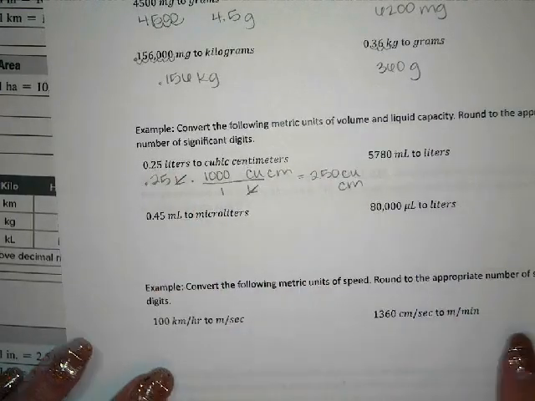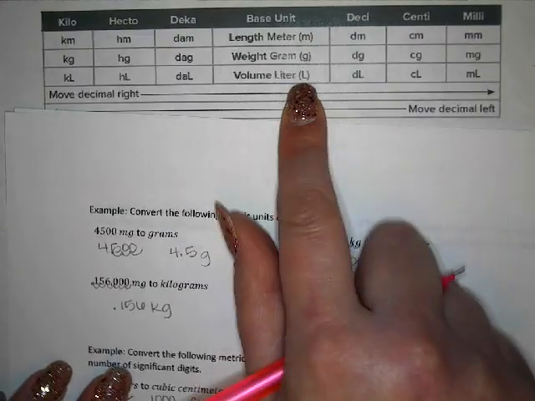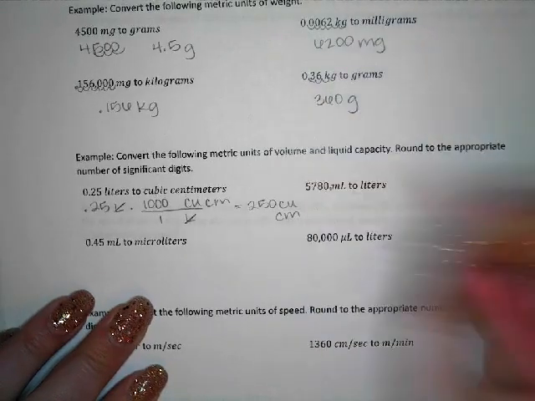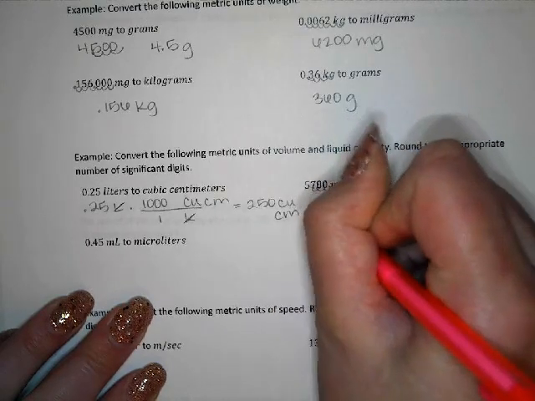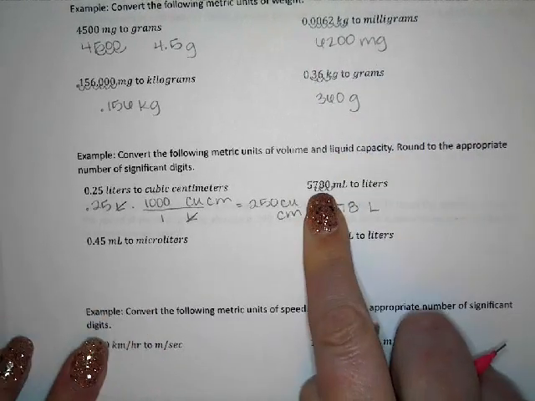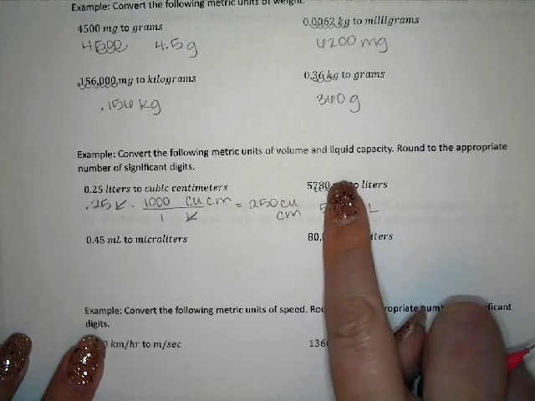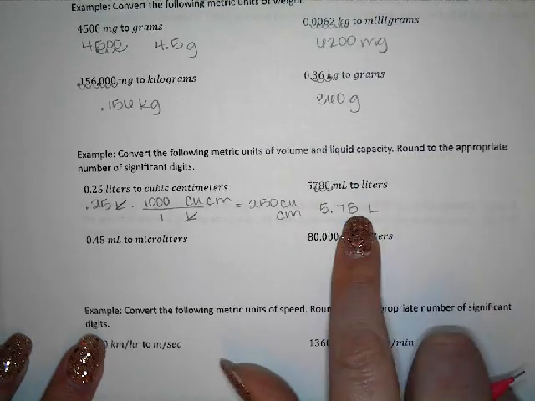All right, next one, milliliters to liters. This one, I can use this. So milliliters to liters, I'm going to take my decimal and move it 3 places backwards. Milliliters to liters. 1, 2, 3. 5.78 liters. And here, if I look at my original number, it was a whole number, and so the 0 on the end is not significant. So this had 3 significant digits, and my answer has 3 significant digits.